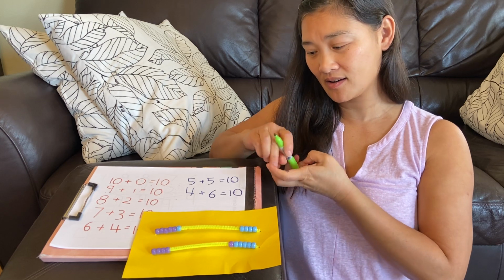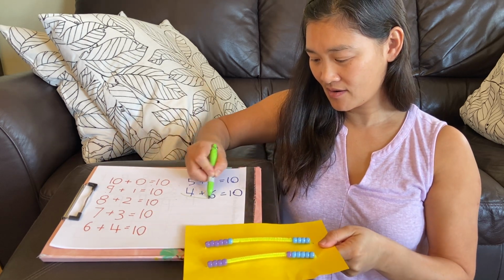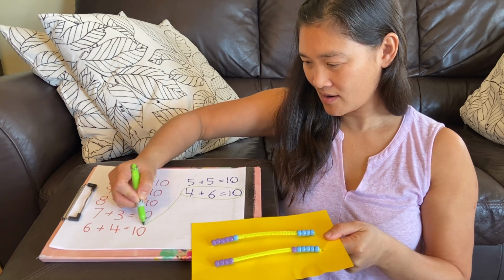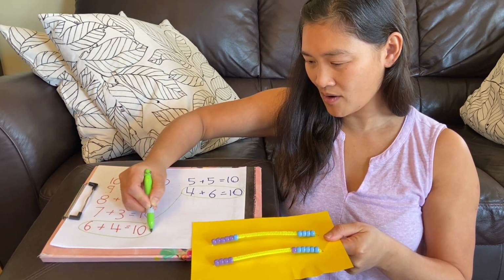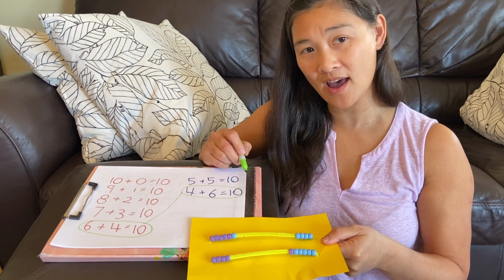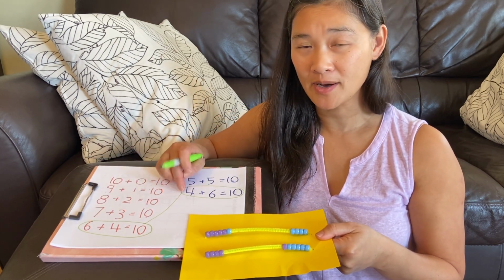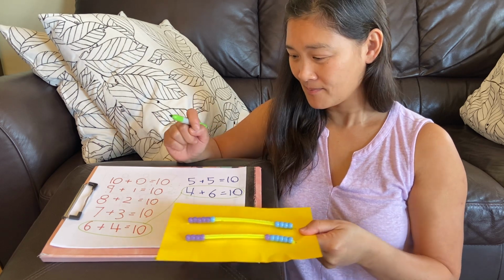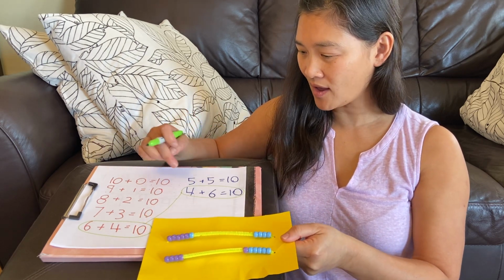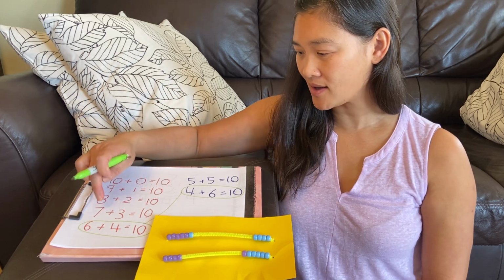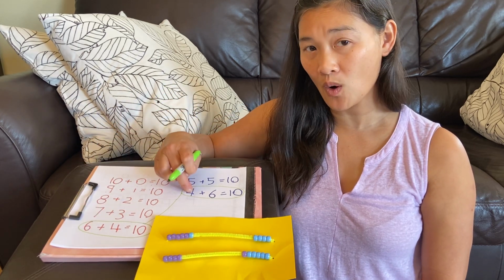Do you see it? Right here. And right here. So 6 and 4 makes 10, and 4 and 6 makes 10. 6 and 4, 4 and 6, they are friendly numbers. They make 10. So what do you think the next one is? Let's look at our pattern. 10, 9, 8, 7, 6, 5, 4.